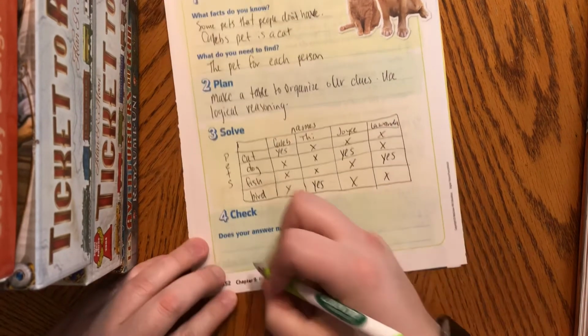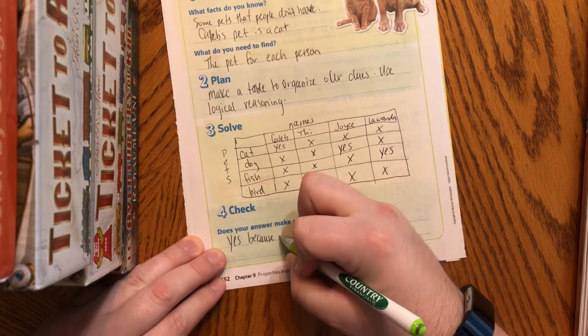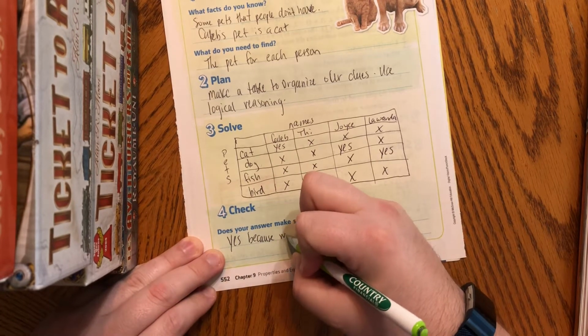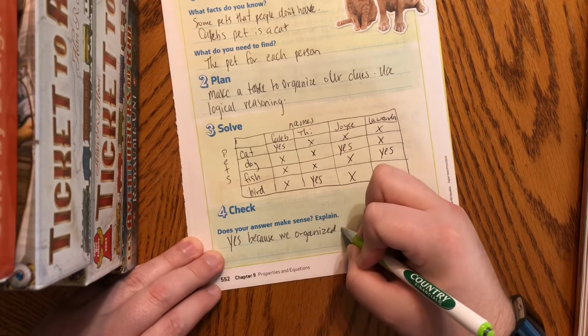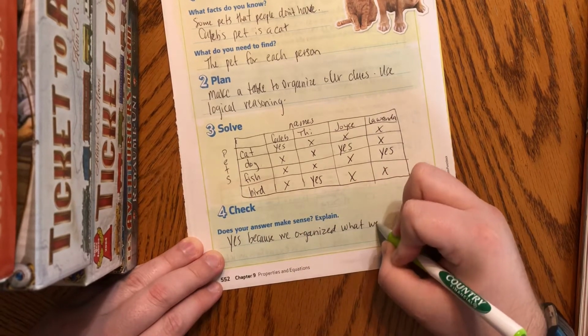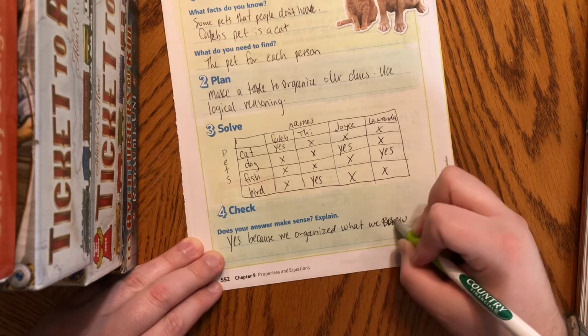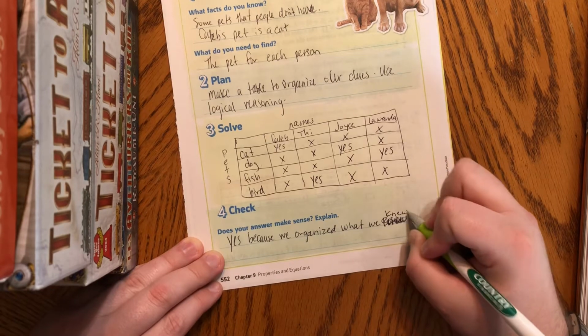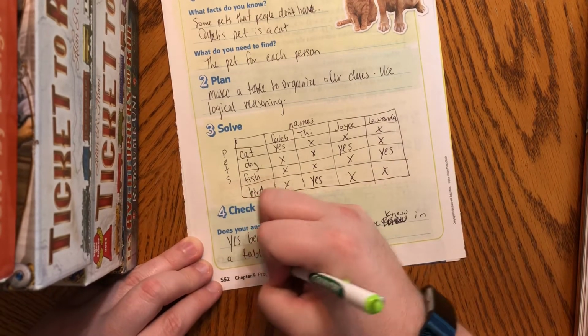So does our answer make sense? Yes. Because we organized what we knew in a table.